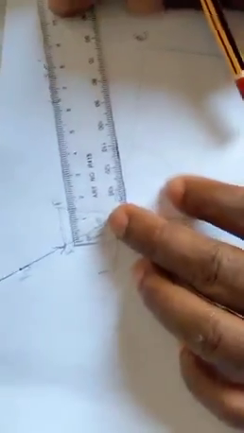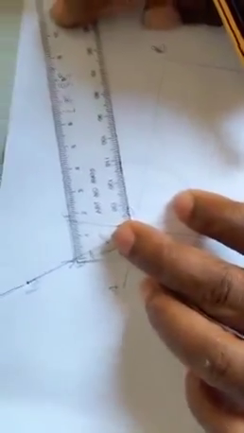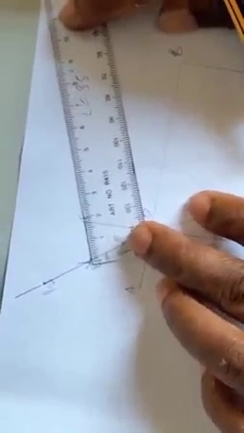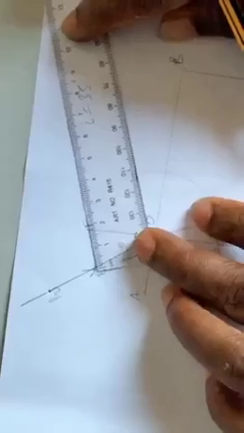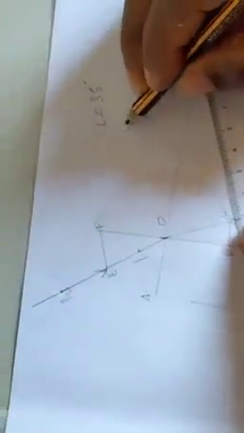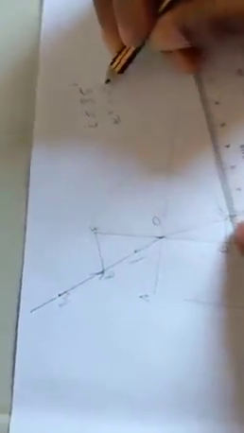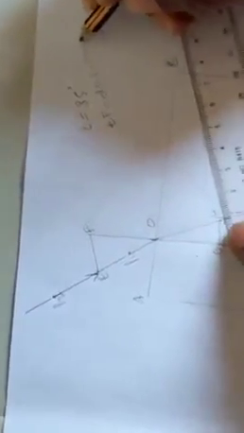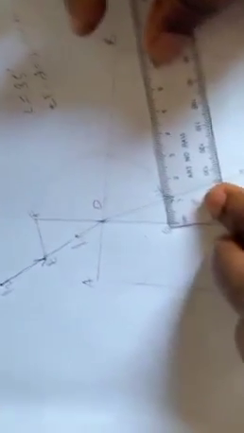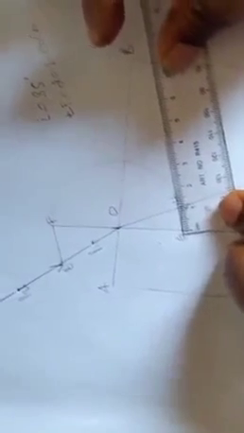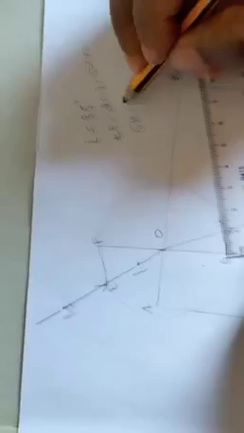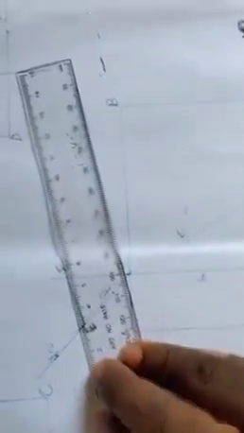For angle 35, our EF is approximately 2 cm. So EF, equivalent to d, is 2.00 cm. The GH here is giving us 1.2. So GH, which is l, is 1.200 centimeter.